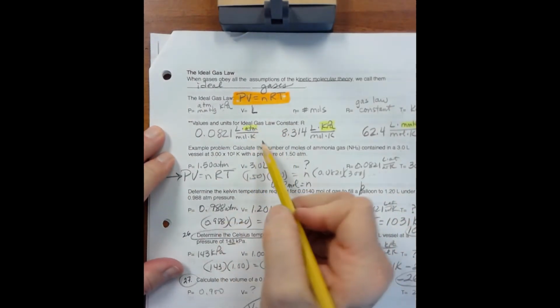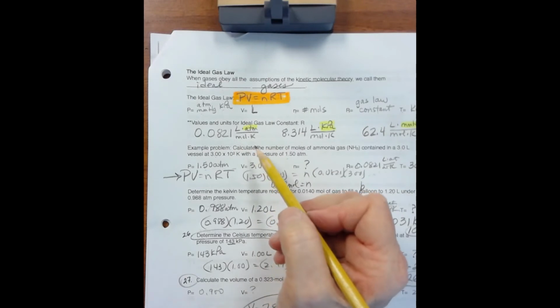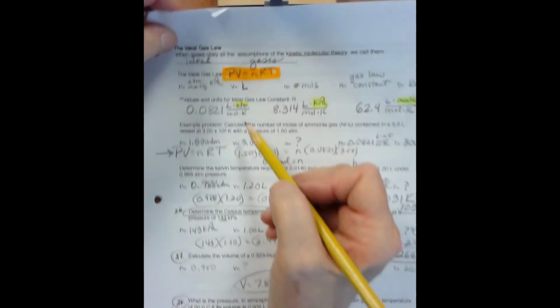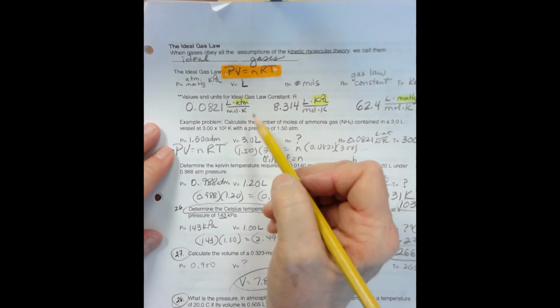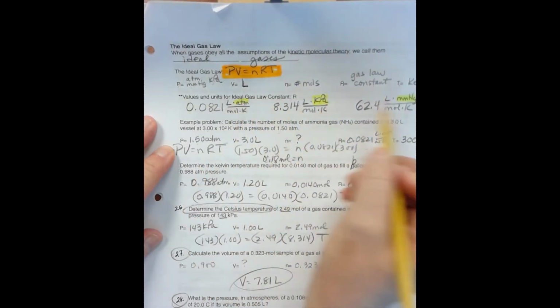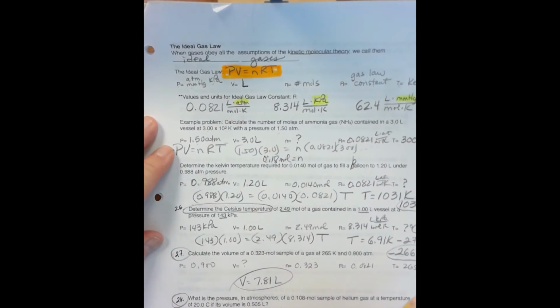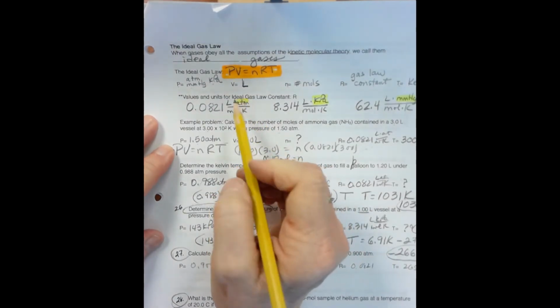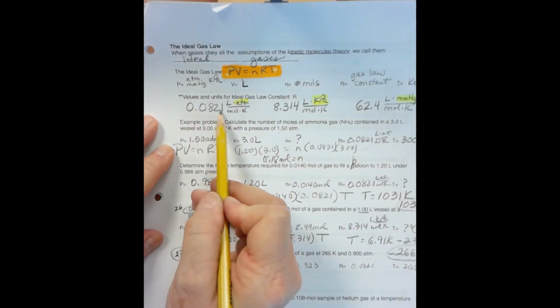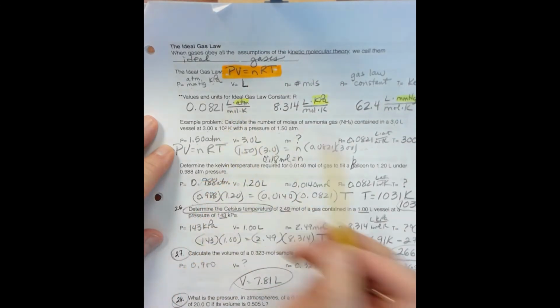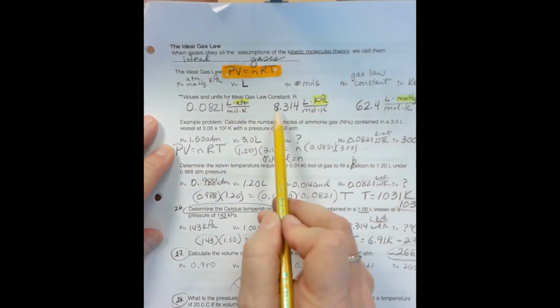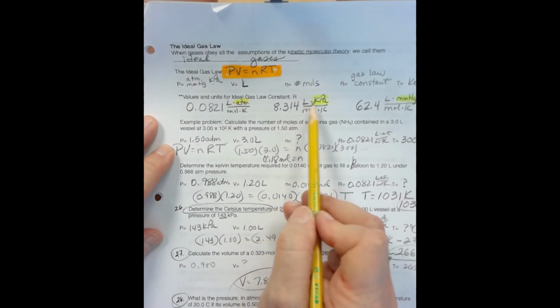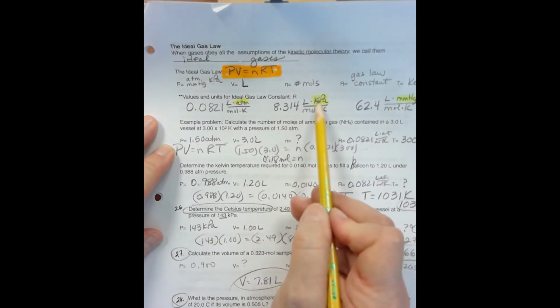For the gas law constant, we can have three values. The value we choose to use depends upon the pressure unit in the question. So if the pressure is in atmospheres, we would use 0.0821 liter atmosphere per mole Kelvin. If it's in kilopascals, we would use 8.314 liter kilopascal per mole Kelvin. These are just the units, right? They're going to cancel everywhere. And 62.4 liter millimeters of mercury per mole Kelvin, right?